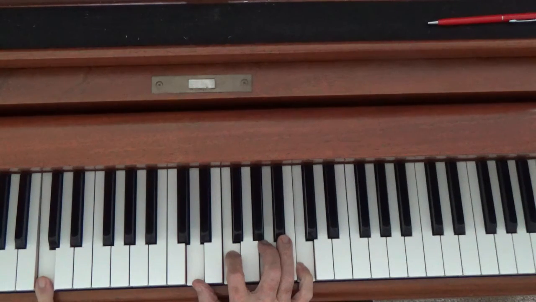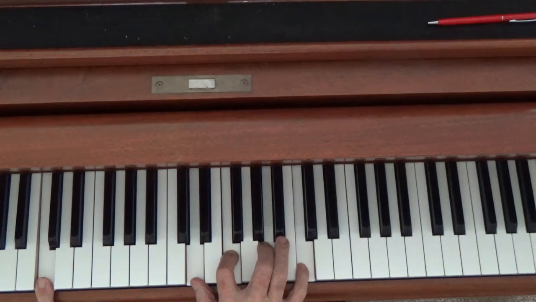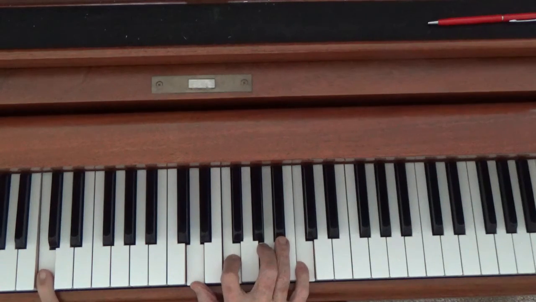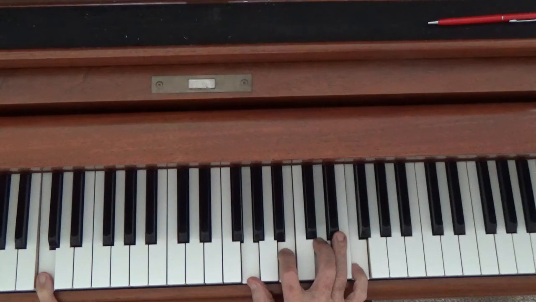Now, I kept the C on the bottom, wasn't that interesting, but I've got a D minor 7 chord here, which is the supertonic, and the 7th is on the bottom. And now, let's go to the dominant. Now, this is a dominant with the C on the bottom.